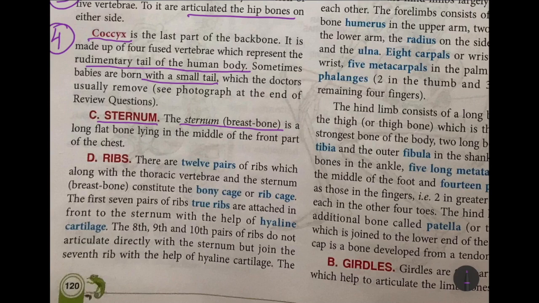Now, next we come to the ribs. There are 12 pairs of ribs, which along with the thoracic vertebrae at the back and the sternum or the breastbone in the front make up a bony cage or a rib cage. You know, the rib cage or the bony cage protects the heart and the lungs inside.